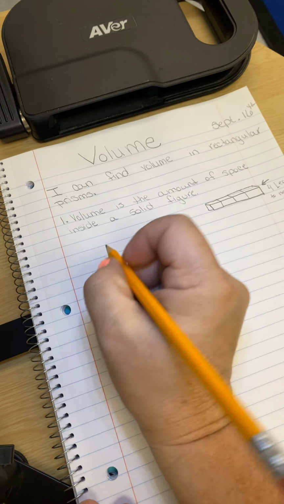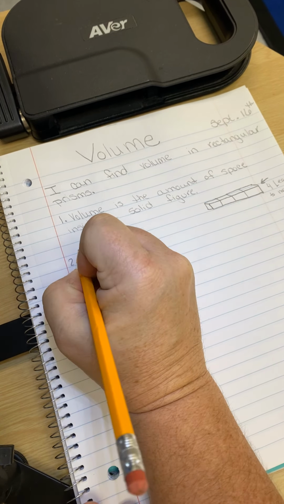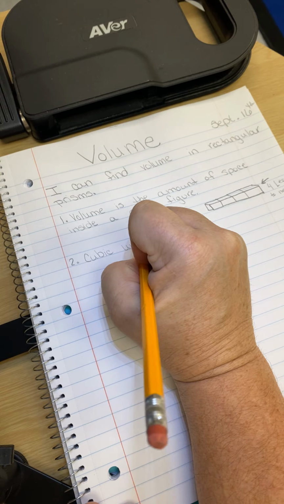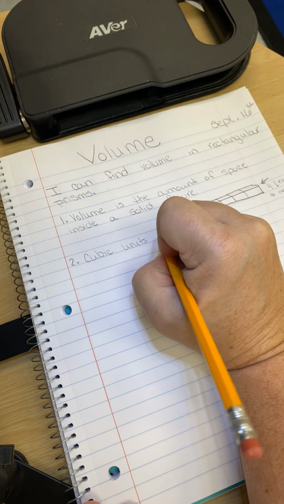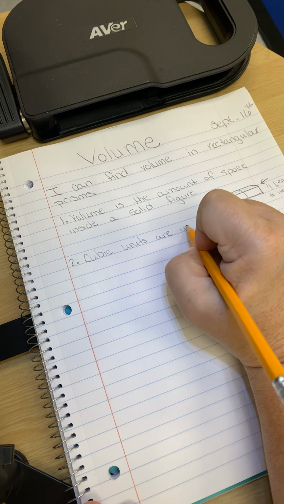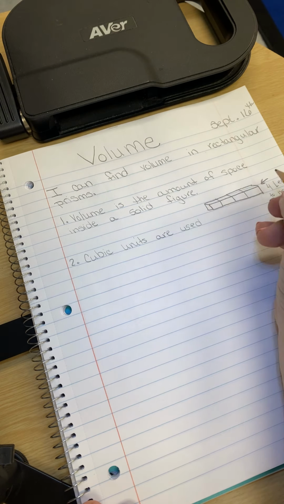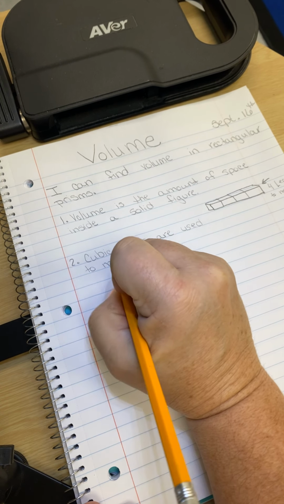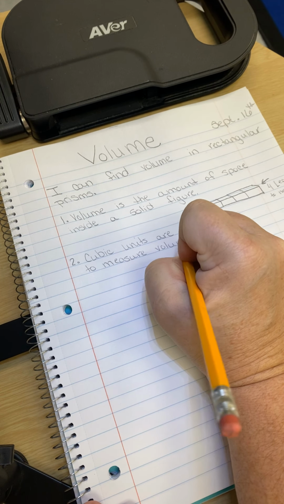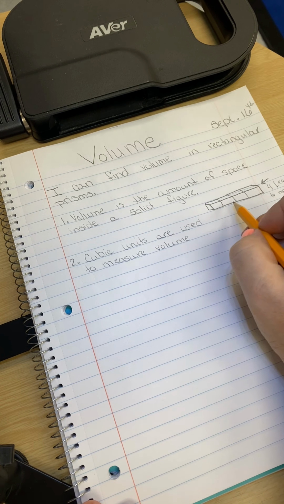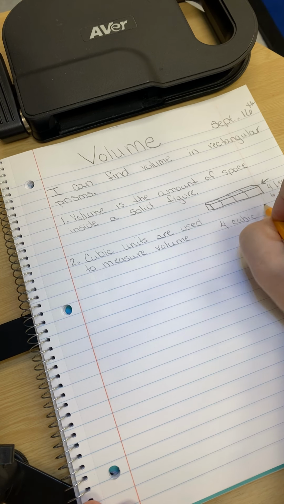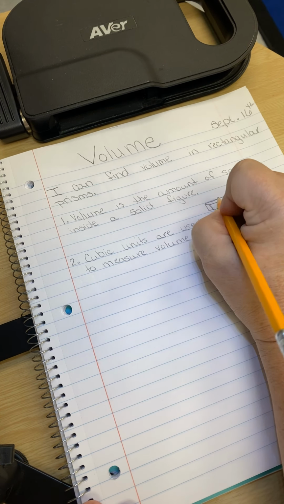All right? The second thing that we need to talk about is cubic units. And you keep seeing that on our morning work. So cubic units is going to be your unit of measurement for how we write this. For example, we're going to go back to this one in just a minute, these 4 Legos that we would need. So cubic units are used to measure your volume. So if we go back to our Lego example, this would be 4 cubic units. And you say cubic because they're cubes.